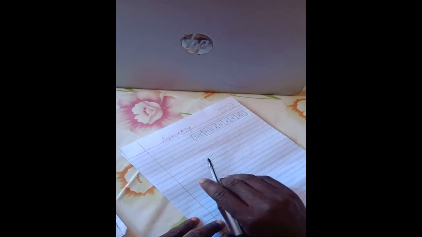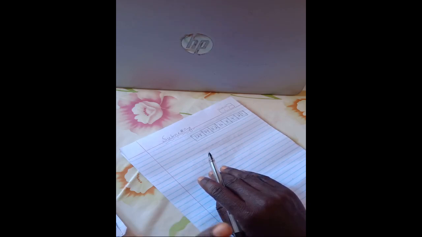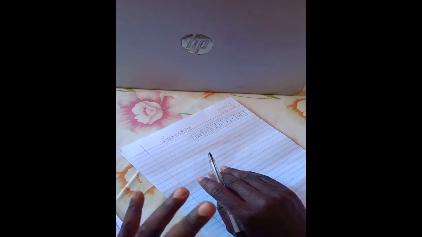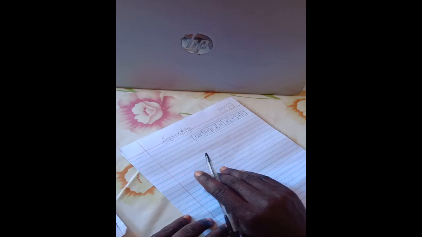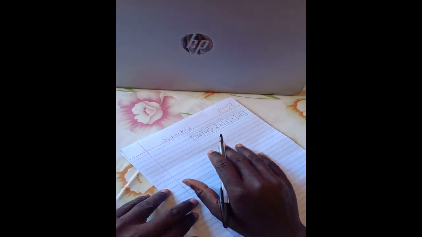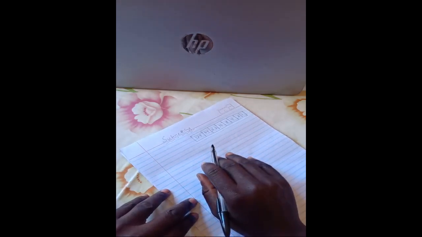Okay, let's continue from where we stopped. Basically, we're going to see how we can create a subnet. Now, a subnet basically consists of roughly three major parts. We have the network ID, which is always the first address given to a network.